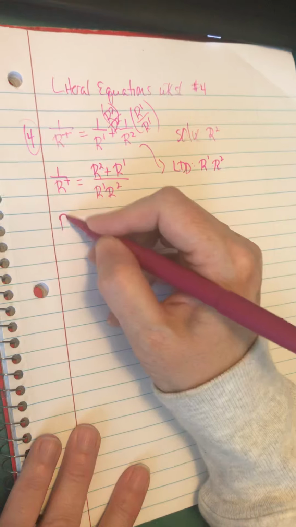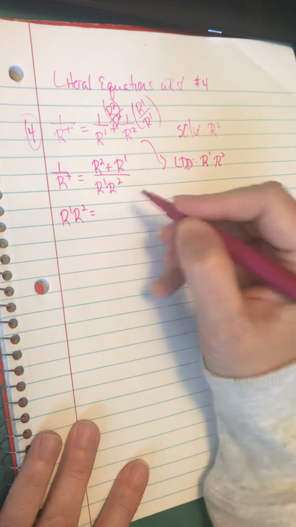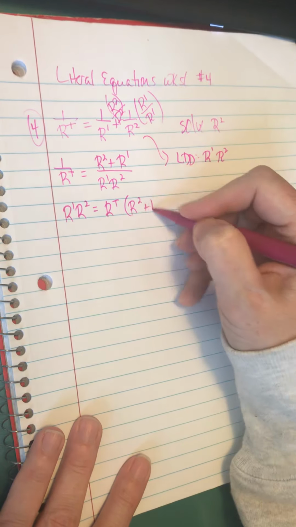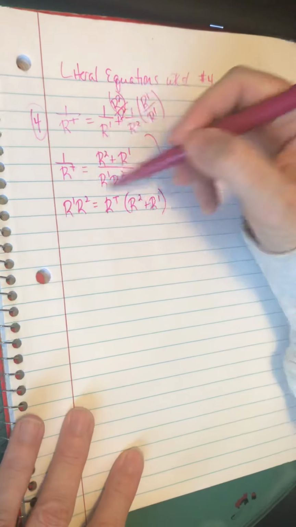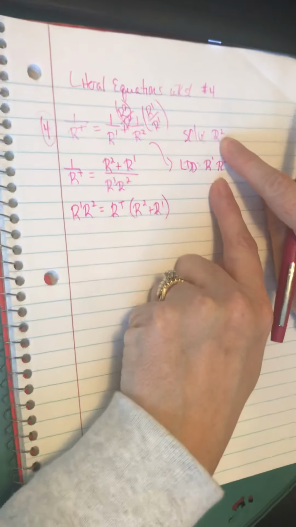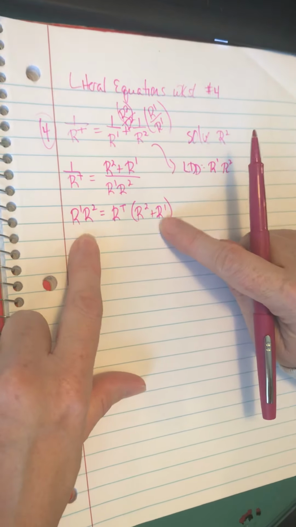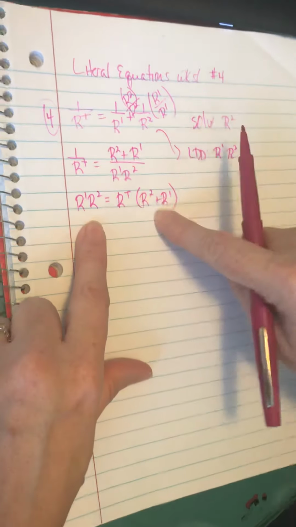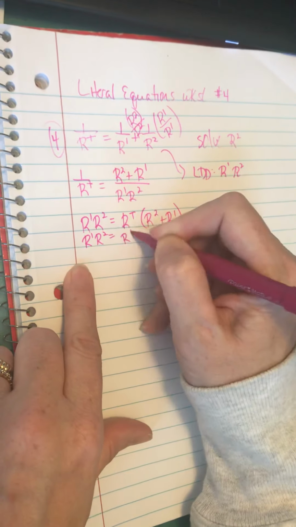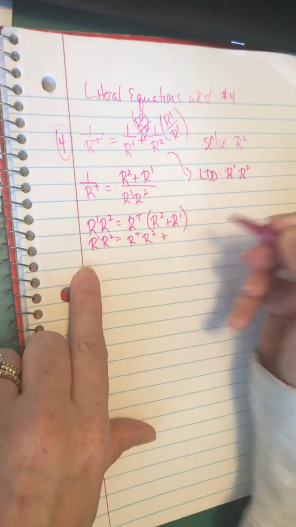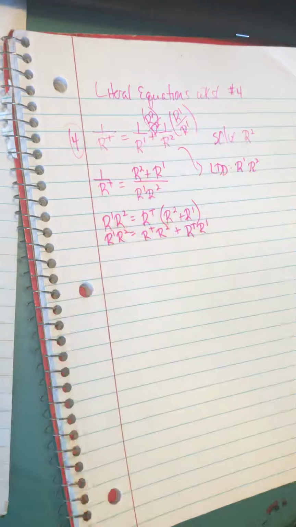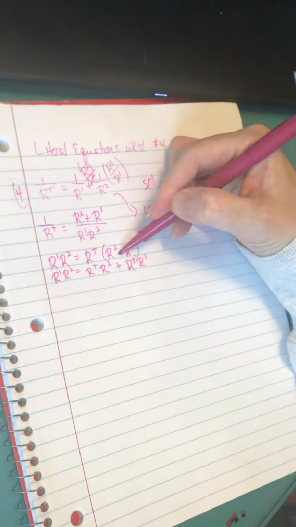So I take 1 times R1, R2, and over here I end up with RT times R2 plus R1, right? Cross multiplication. Now, we still have a problem because we want to get the R2 by itself, and I have it on two sides of the equal sign. So what you're going to have to do is distribute that RT through there. And again, I get that this all looks funny, but the mathematics behind it is no different than anything that you've done so far. So I distributed the RT.